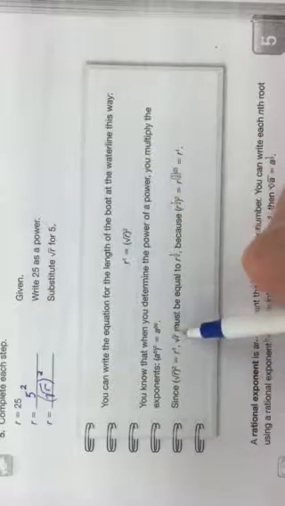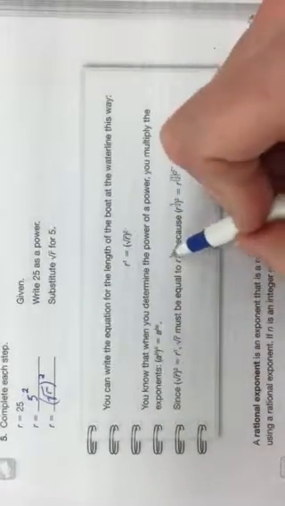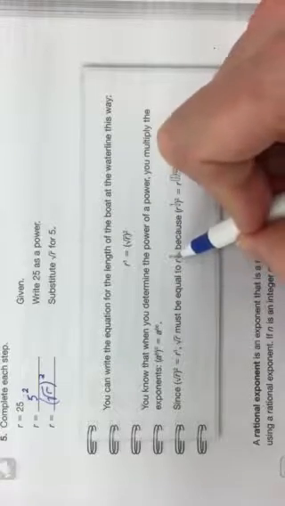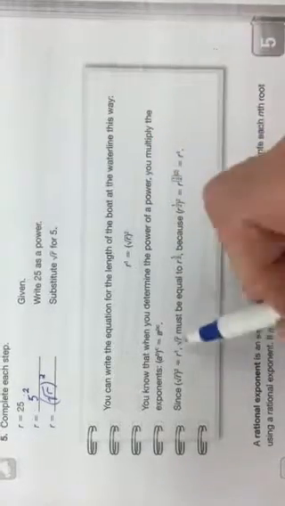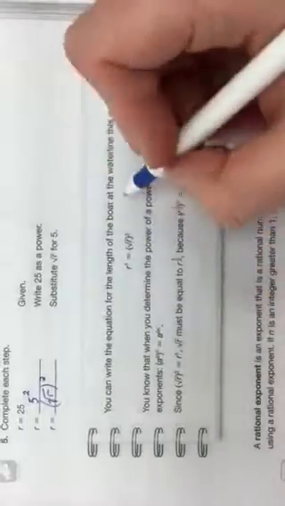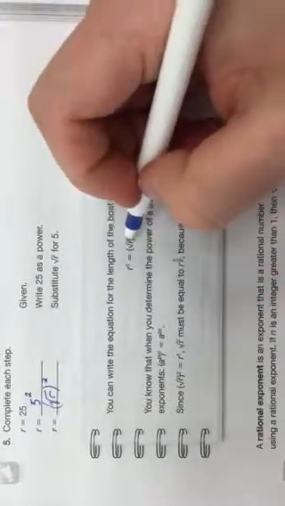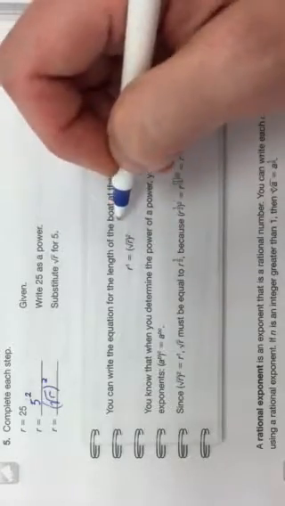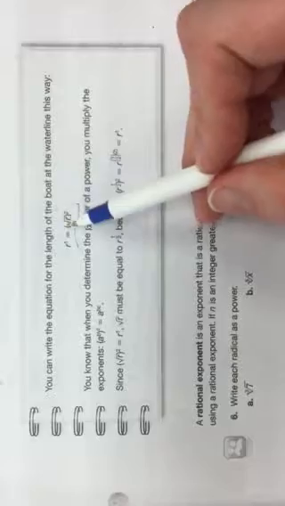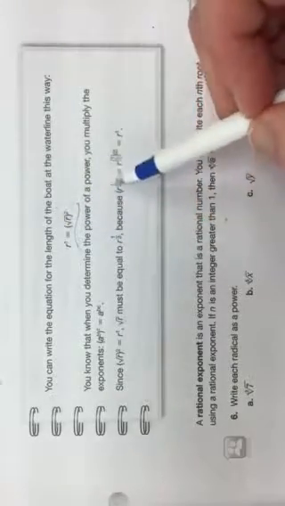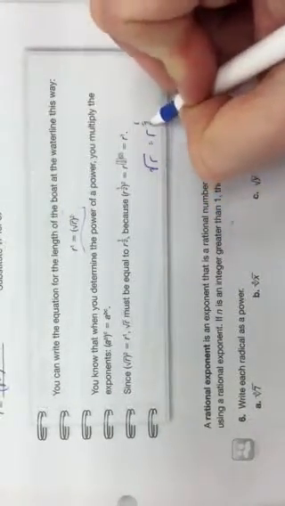So they're saying that the square root of r must be the same thing as r to the 1/2. Because if you take the square root of r out of here and write r to the 1/2 in there, then 1/2 times 2 equals 1, and you end up with the same thing. So basically they're introducing you to the idea and showing you why you can rewrite radicals as fractional exponents. So the square root of r is the same thing as r to the 1/2.